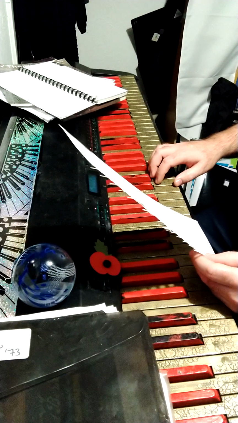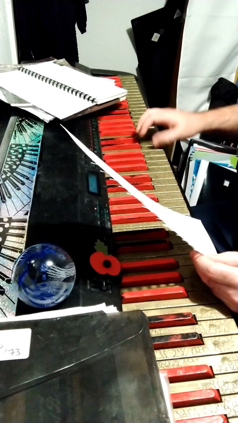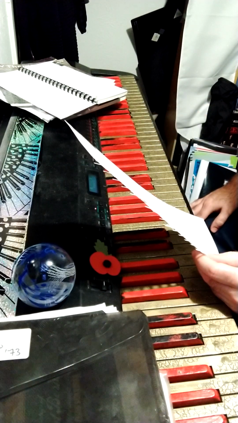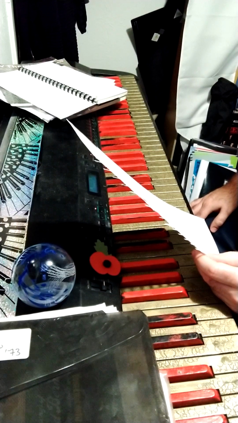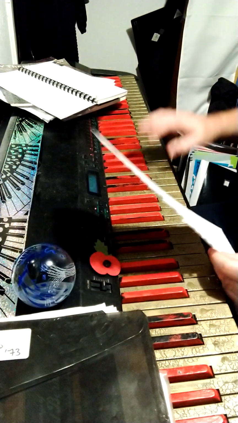Sequentially for a melodic interval 1 to 5 would be. Harmonic intervals occur simultaneously. Simultaneous means at the same time.